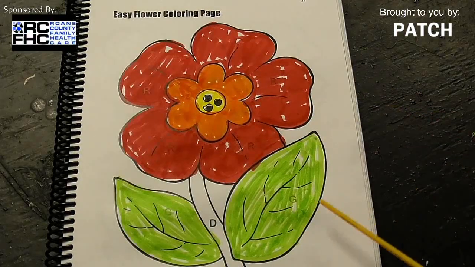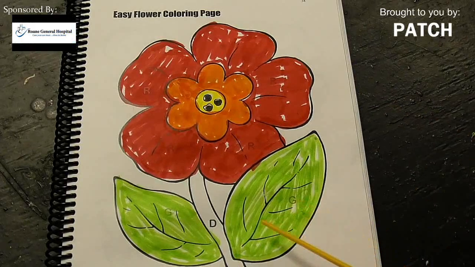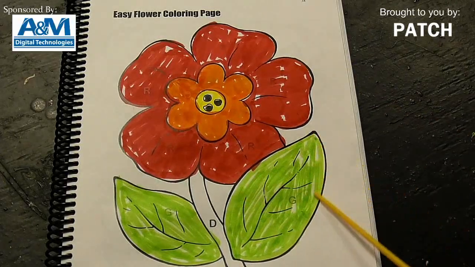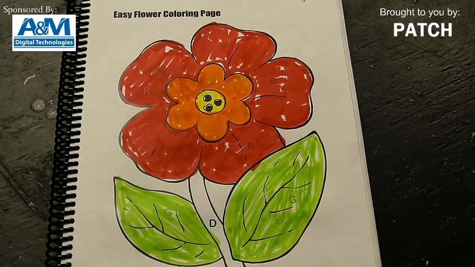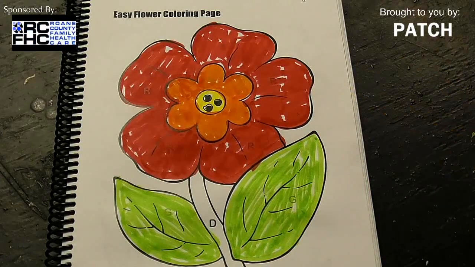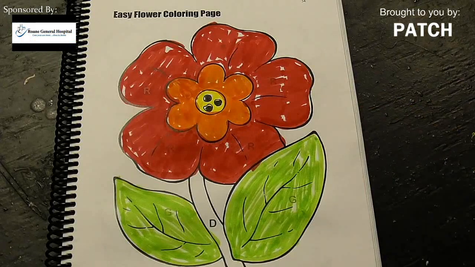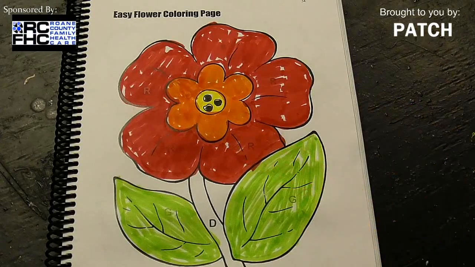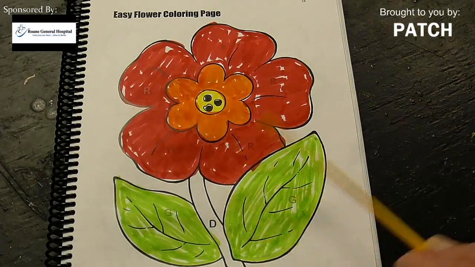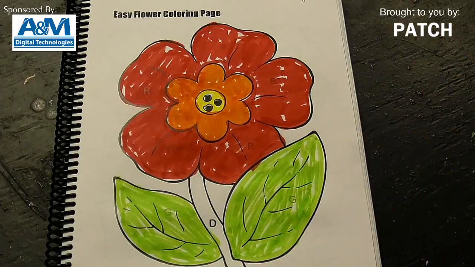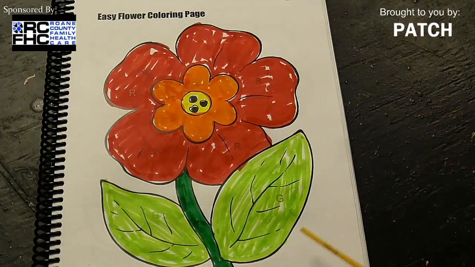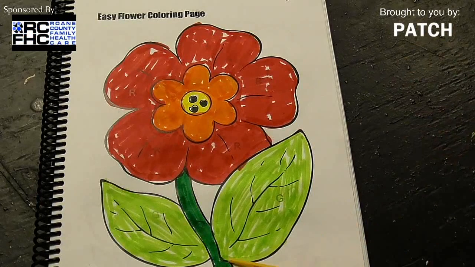Okay, now G is for light green. And notice how nicely I stayed within the lines. Same at the top. Stay within the lines. Take your time. I want you to have fun. Okay, the last one is going to be D. What is D? Dark green. Let's go. Super. Notice dark green.